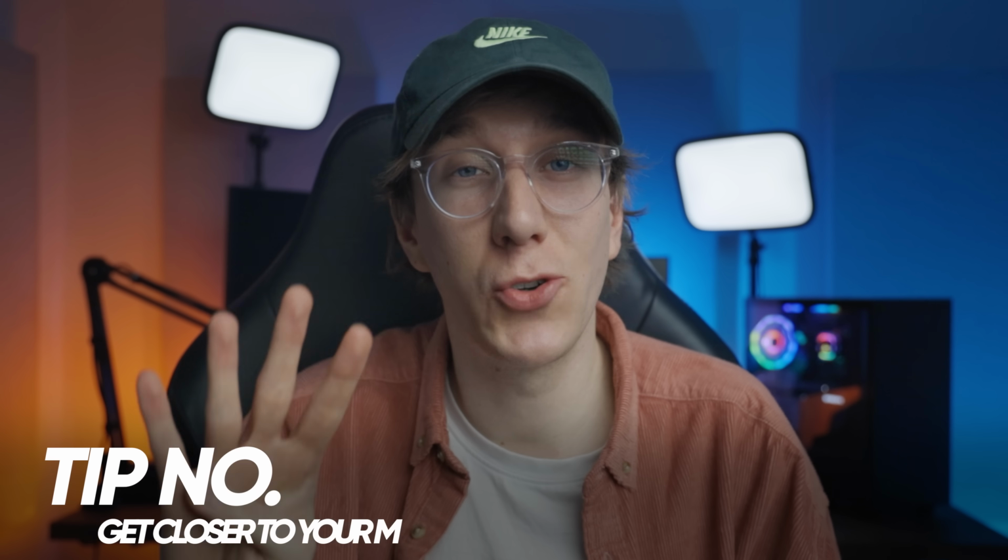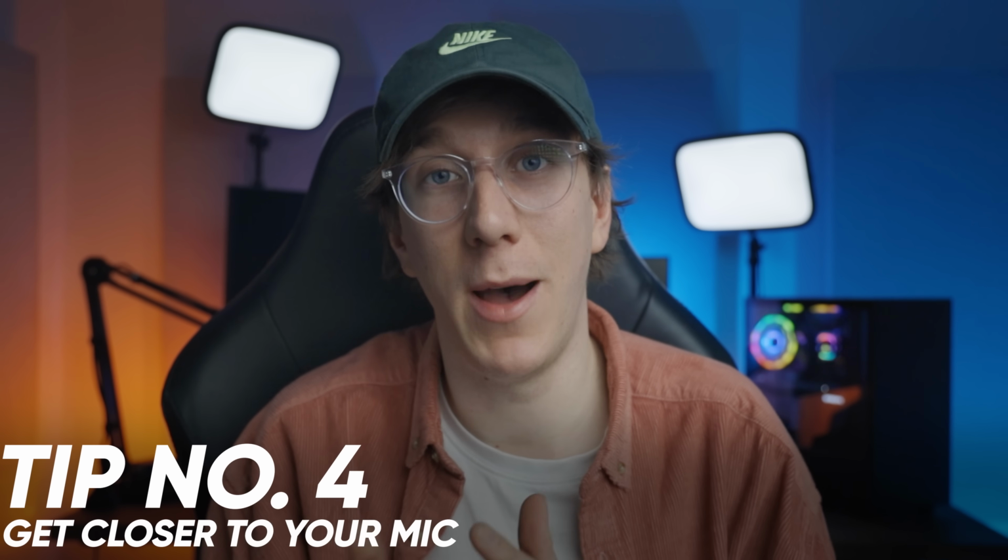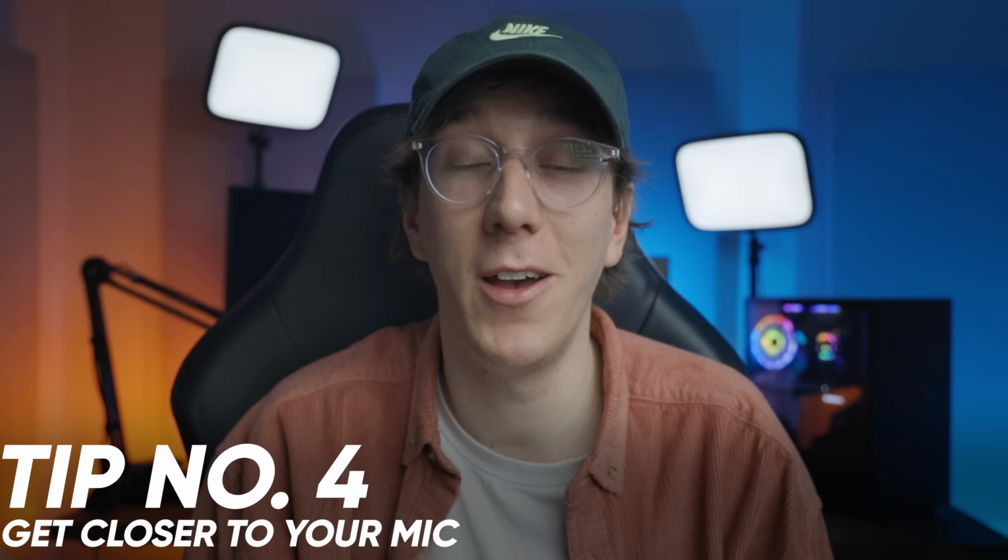Tip number four is to try and move your microphone closer to your mouth, because this in turn will allow you to turn down the gain of your microphone, which will improve your signal to noise ratio. The signal being your voice, which is what you want to be able to hear, and the noise being everything that you don't want to be able to hear, so reflections or keyboard sounds or fan noise or things like that. So you can improve that ratio by moving your microphone closer to your mouth.